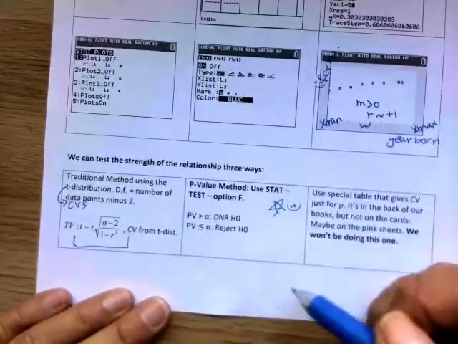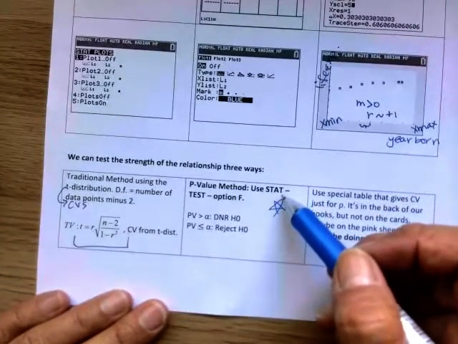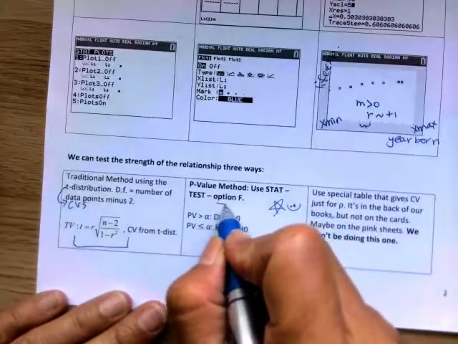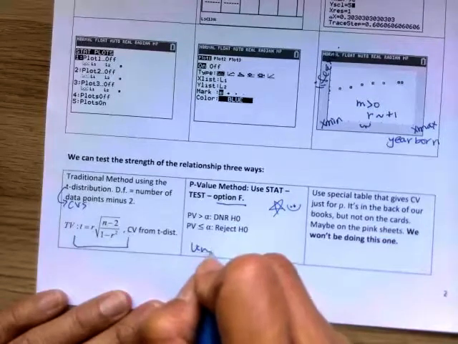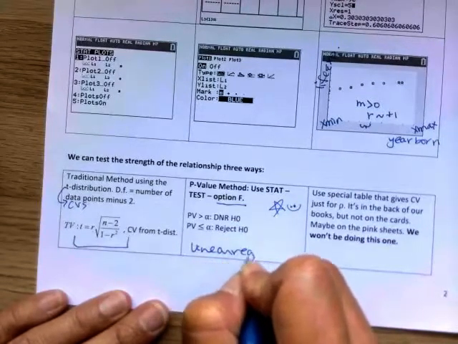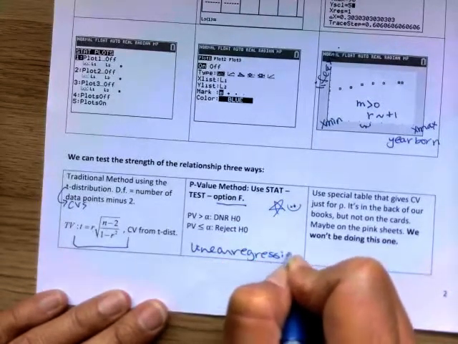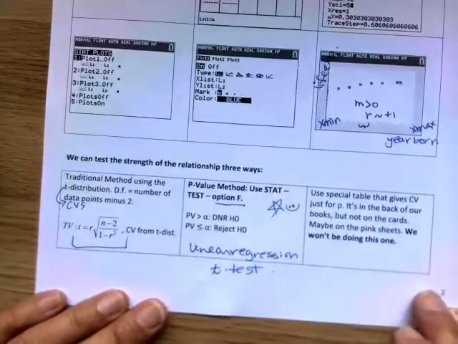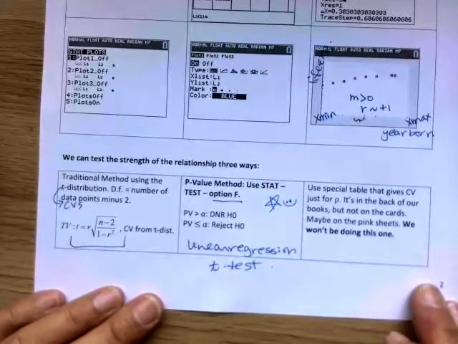The p-value method, so this is using the stat test option on our calculator. I'm going to do that. There's a linear regression t-test. That's what option F is. So that's the one that we're going to be doing.